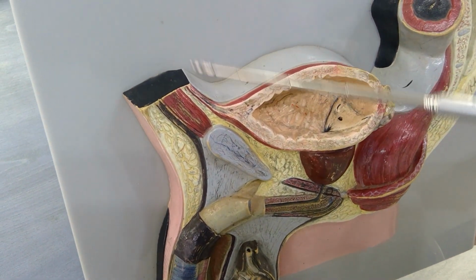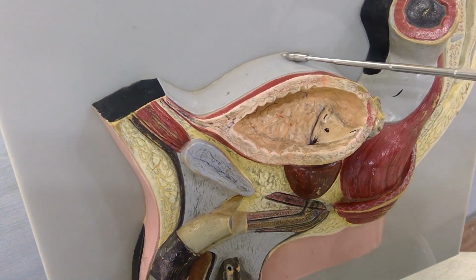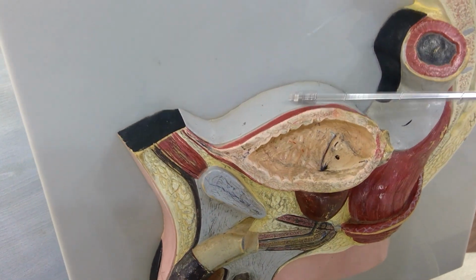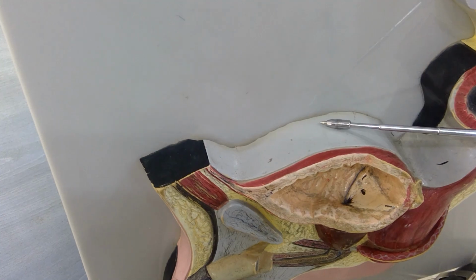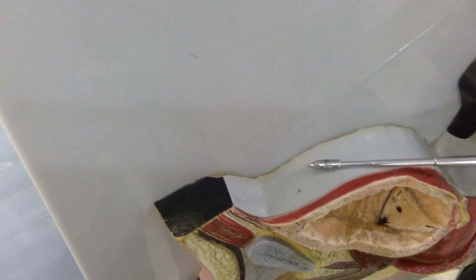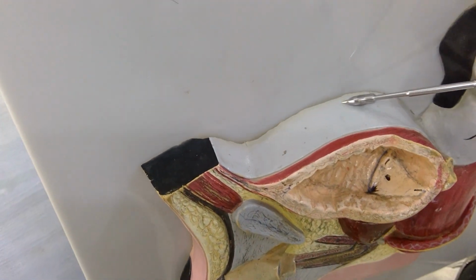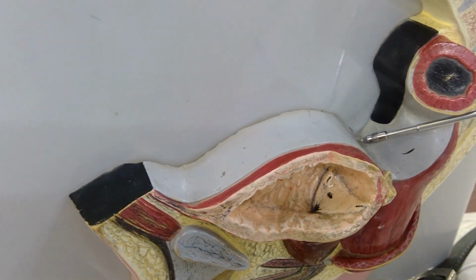It is the innermost lining of the anterior abdominal wall, and it's sitting on the upper surface of the bladder. So this is known as the supravesical part of the peritoneum, the supravesical fold, because it forms a fold over here. And on either side, it's a paravesical fold.